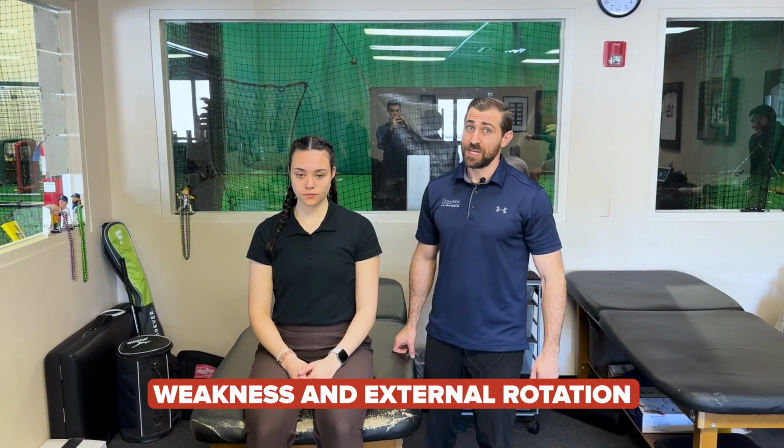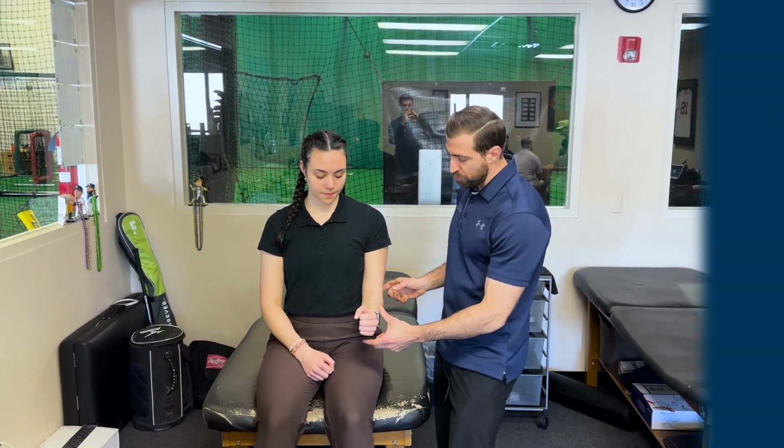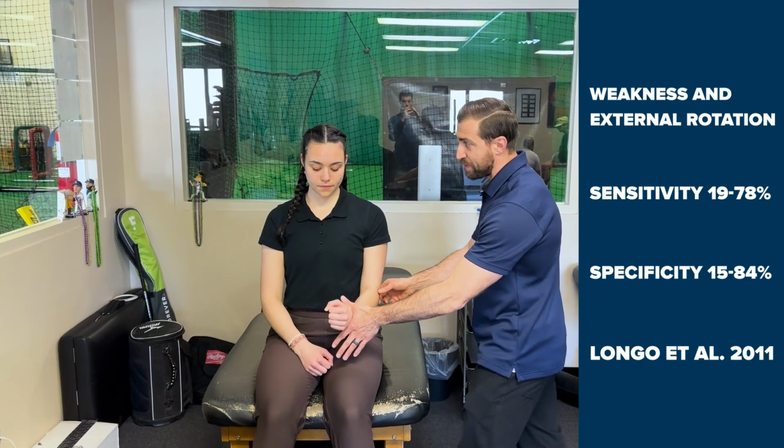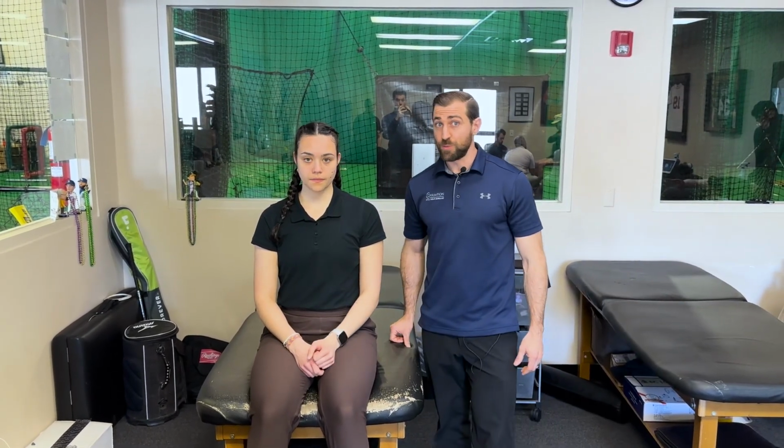Weakness in external rotation. We're going to start with the patient's elbow right to the side. From here, we're going into 20 degrees of internal rotation. From here, push out against me, nice and strong. Push, and relax. A positive test would be weakness or reproduction of the patient's familiar symptoms.